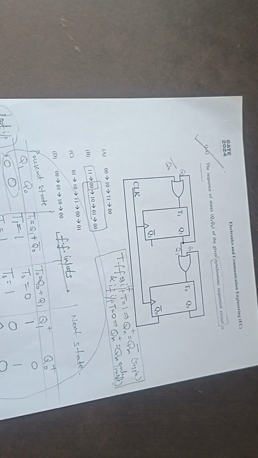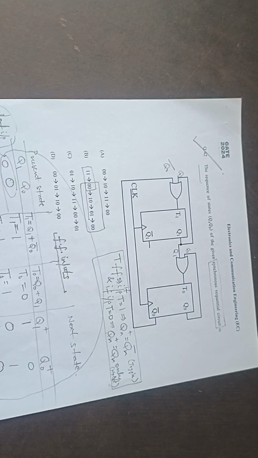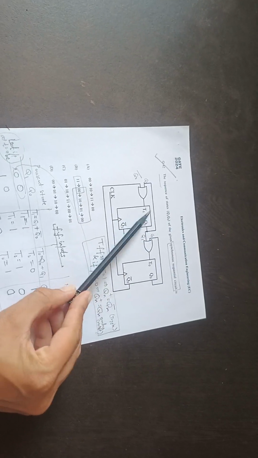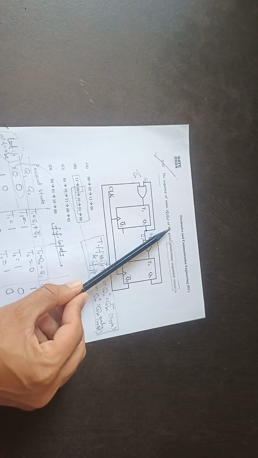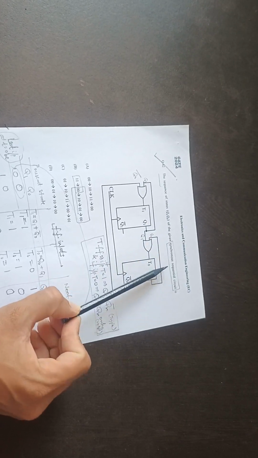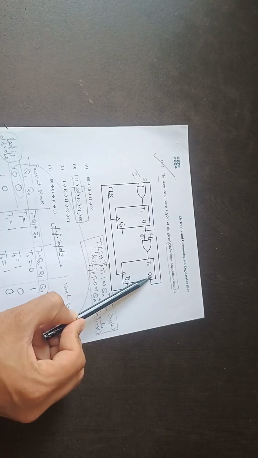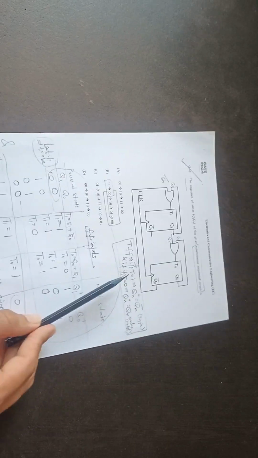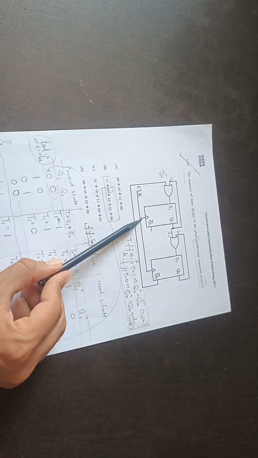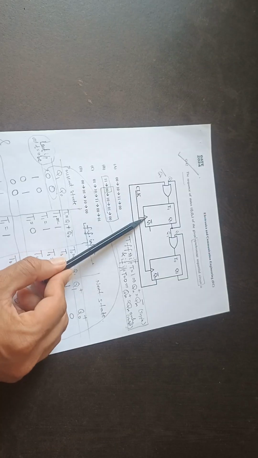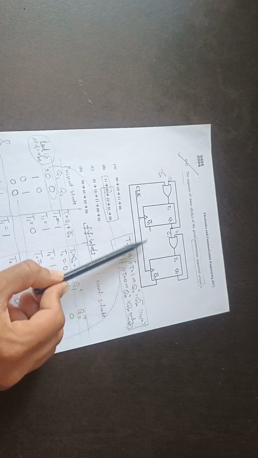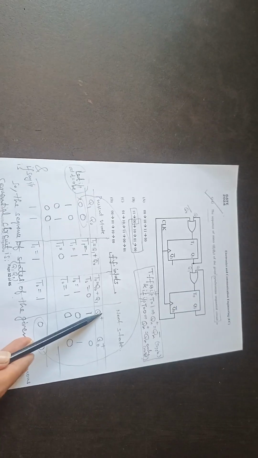This question is on flip-flop. It is saying that the sequence of states Q1 Q0 of the given synchronous sequential circuit is, we need to find the sequence of states of Q1 Q0. So it's a straightforward sequential circuit problem, a synchronous counter problem, because both flip-flops are governed by the same clock. So for all such questions what we do is we make a truth table.